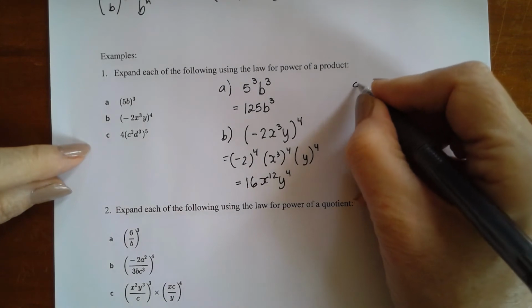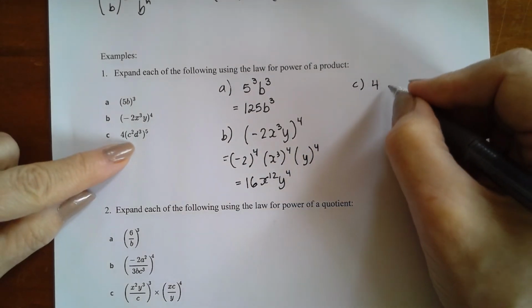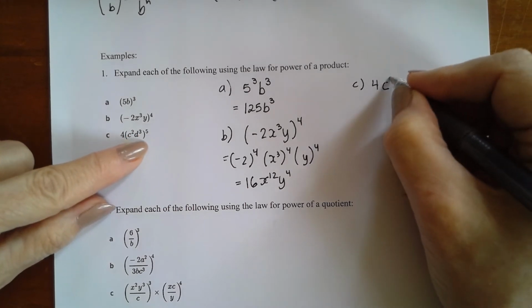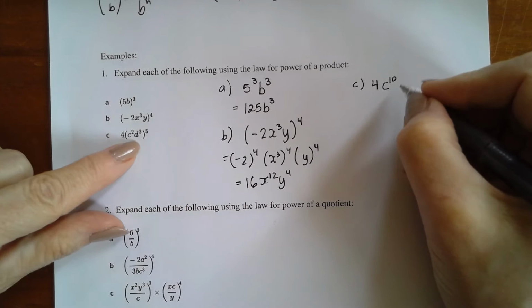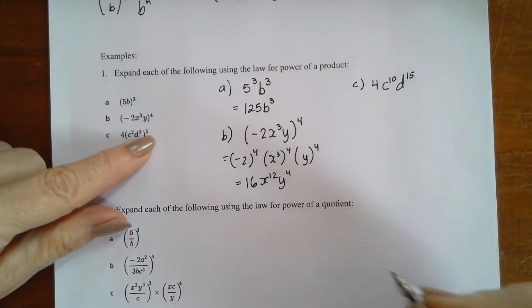Okay, let's do c over here. The 4 is outside, so I don't need to worry about that yet. I just need to do c squared to the 5th, so that's going to give me c to the 10th, 2 times 5, and then 3 times 5. All right? Great. Okay, let's do our quotient.